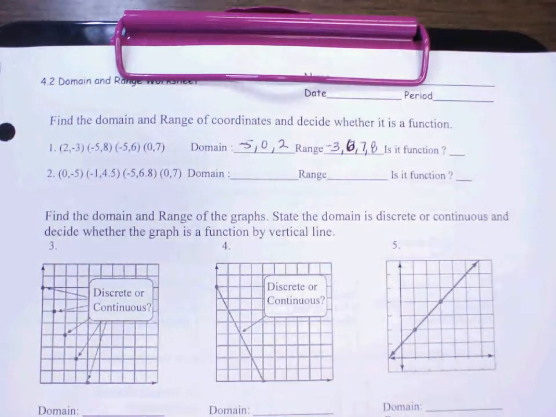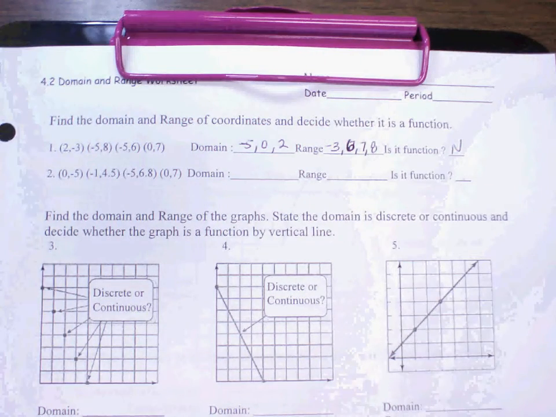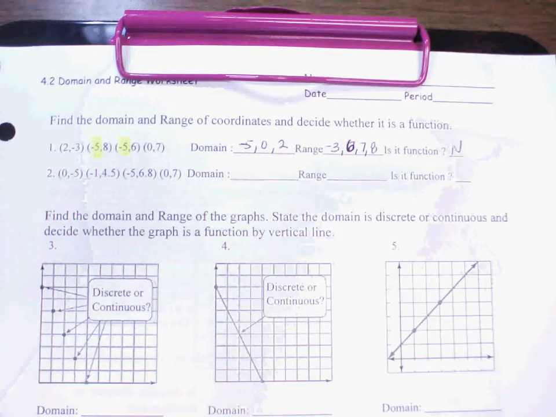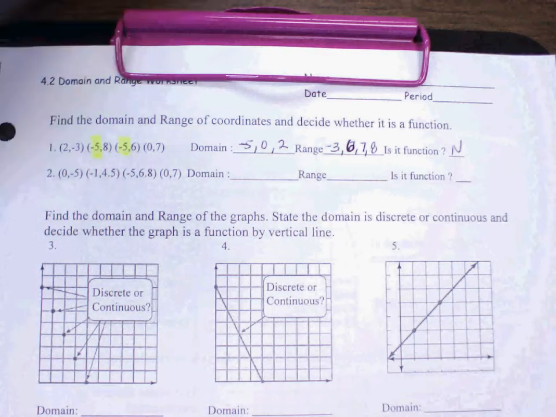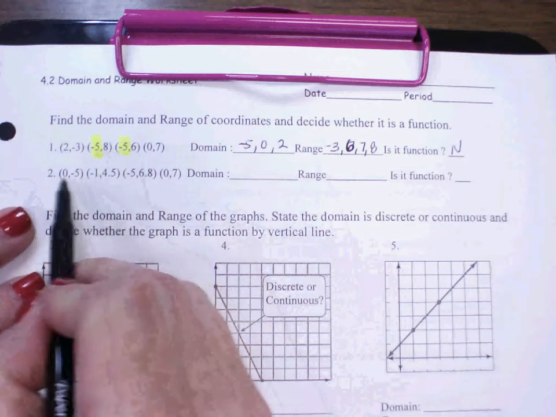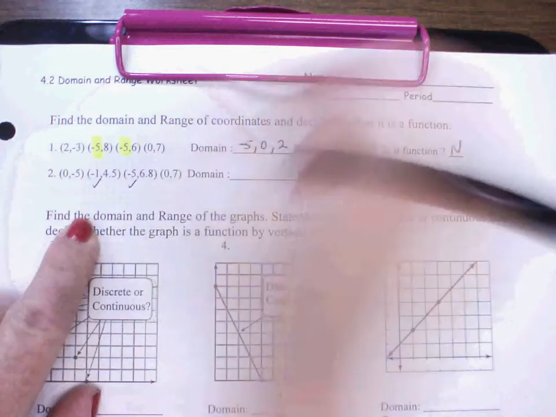Hold on. This has a really bad glare. All right, -3, 6, 7, and 8. Very good. That's a 6, I'm sorry. All right, is it a function? Oh my God. There's 2 -5, so that's a no.